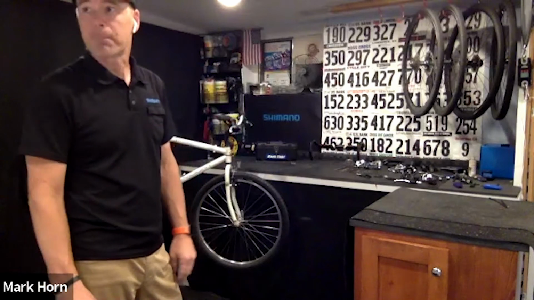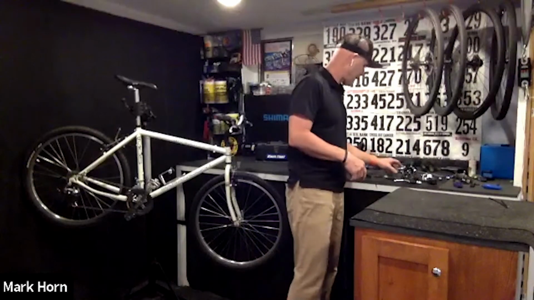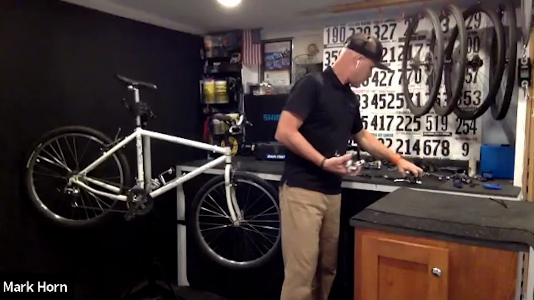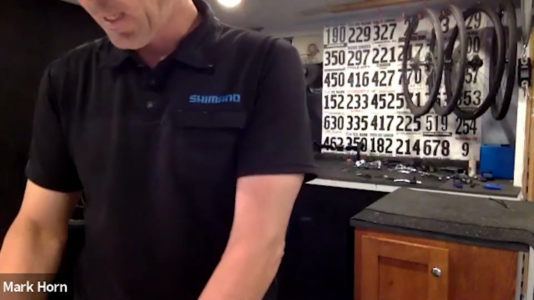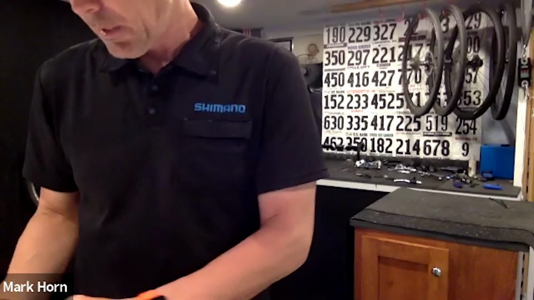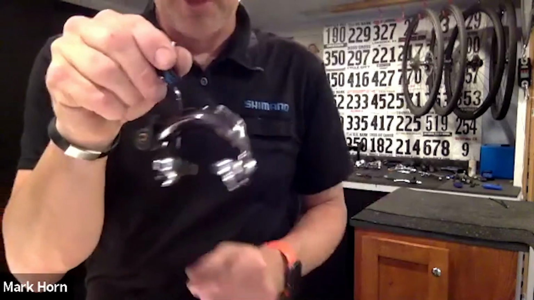All right, let's talk about brakes. Brake pads and different kinds of brakes real quick. I'm going to show you a few different types of brakes. Depending on what kind of bicycle you are riding, you're going to have different brakes. If you're riding a road bike, you're going to have a brake that looks kind of like this.